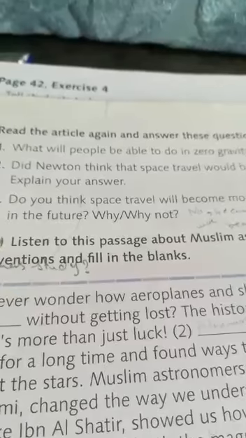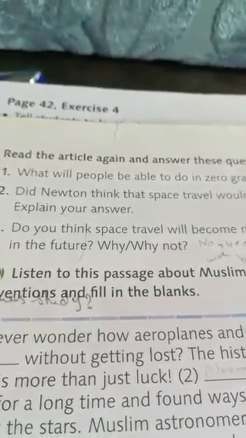Number 3, do you think space travel will become more popular for tourists in the future? Why? Why not? This is a question for you. So it's about your ideas. If you think people will go on a space travel one day in the future, you say, yes, I think space travel will become more popular for tourists. And if you don't think that, you say, no, I don't think so because, and you have to mention your reasons, okay? Mention your reason here.